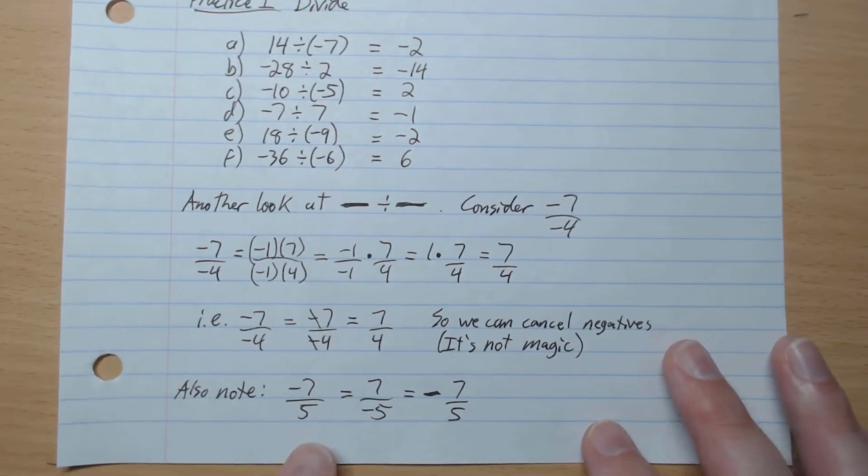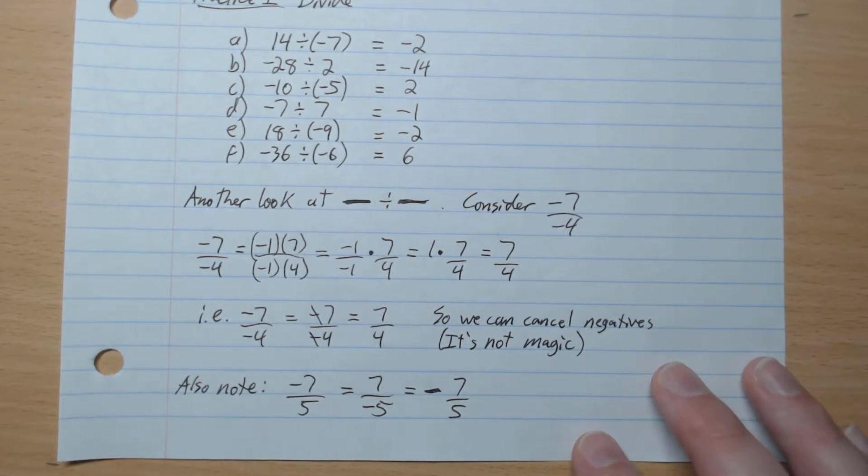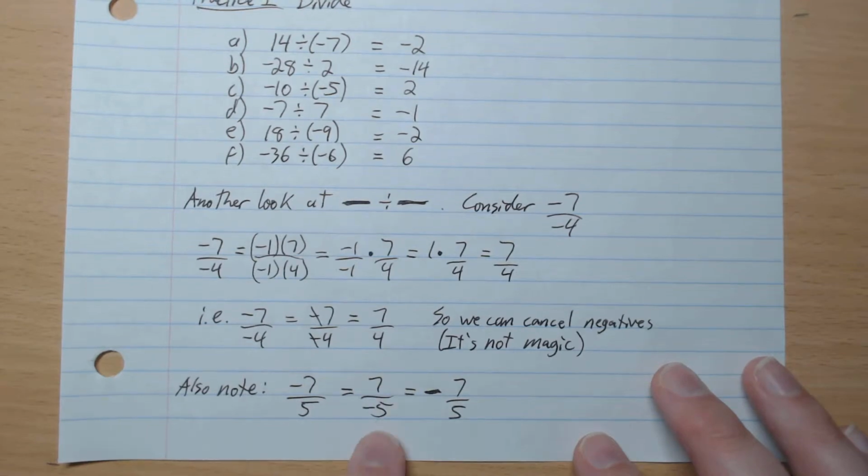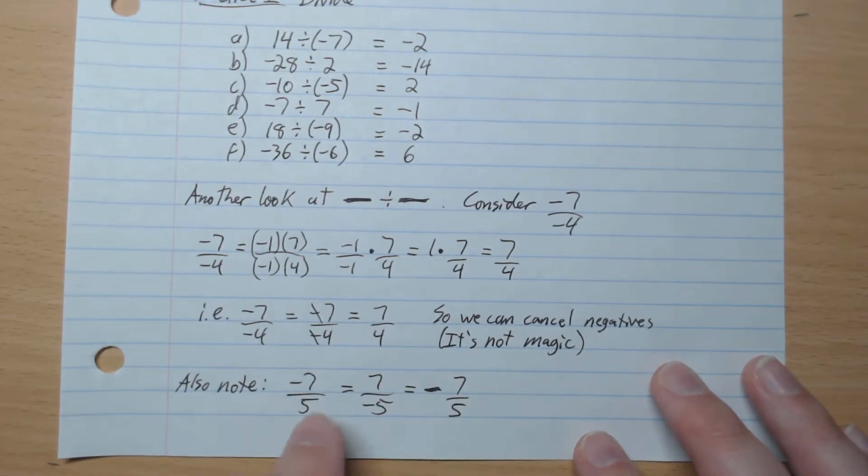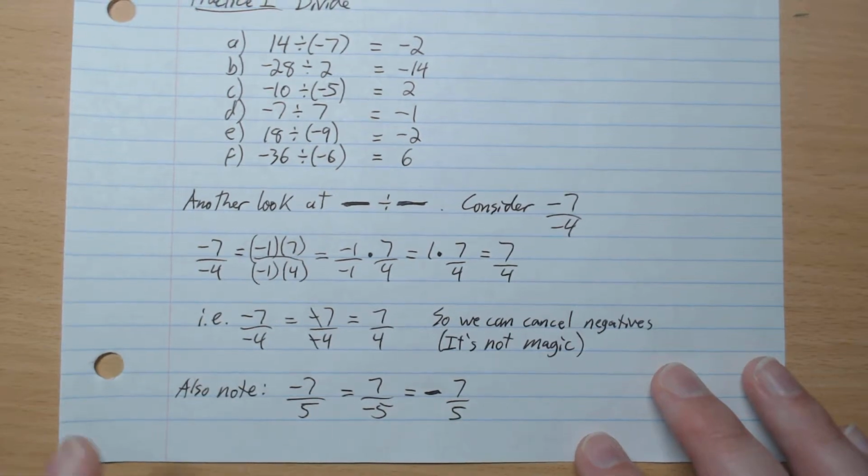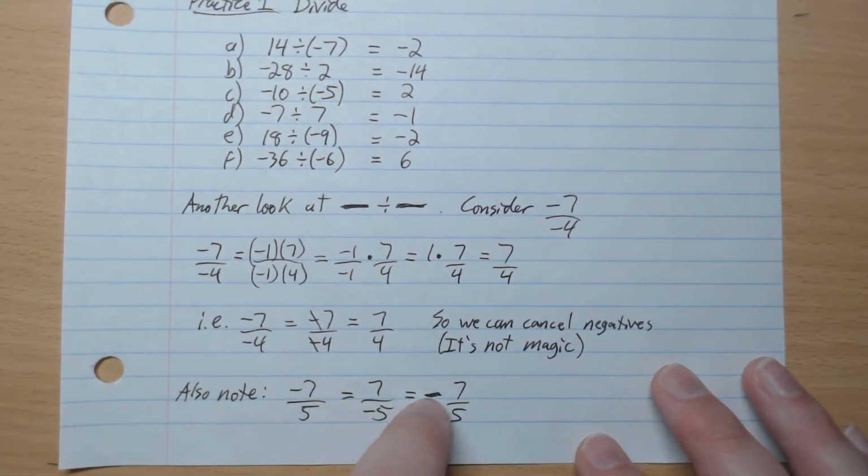So another note, you probably saw this in grade 7, but just a reminder, negative 7 over 5 or 7 over negative 5, or negative of 7 over 5, these are all the same thing. So there's one negative either on the top, bottom, or in front of it. These all represent the same value.